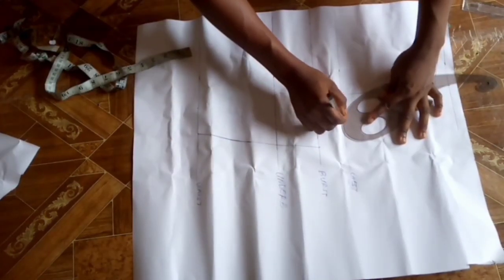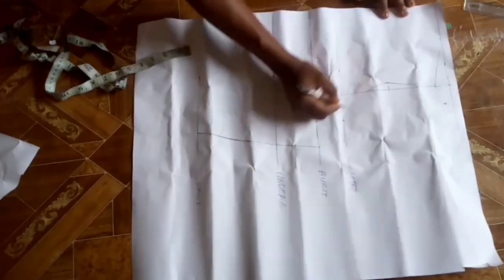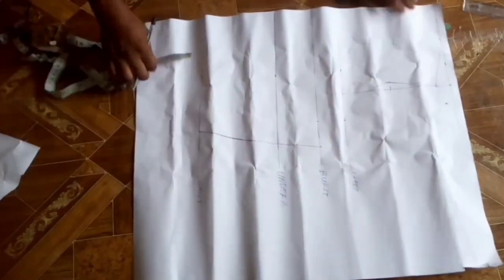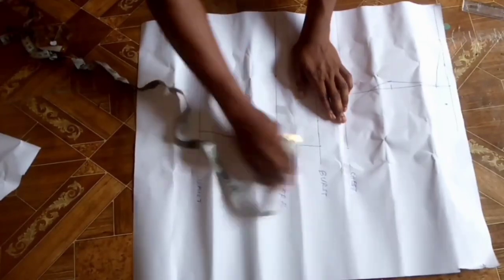The next thing I'll do is take my bust measurement on my chest and just connect from my chest line to my entire body measurement. So that is what you see me do.